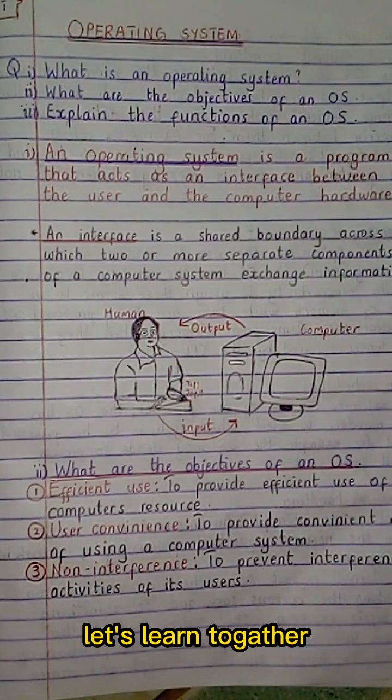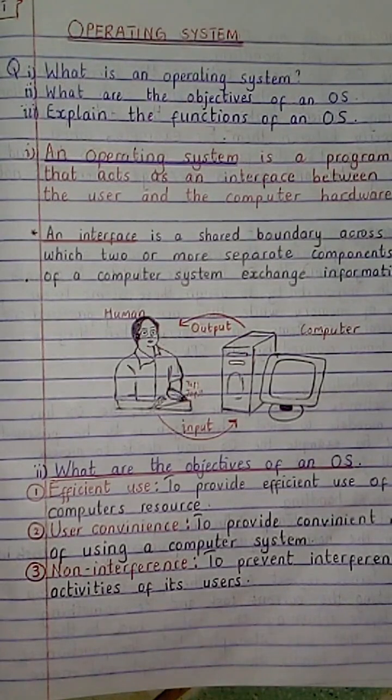So today we are going to learn about operating system. What is an operating system and what are the objectives of an operating system? We are also going to explain the functions of an operating system. So firstly, let us define what an operating system is. An operating system is a program that acts as an interface between the user and the computer hardware.